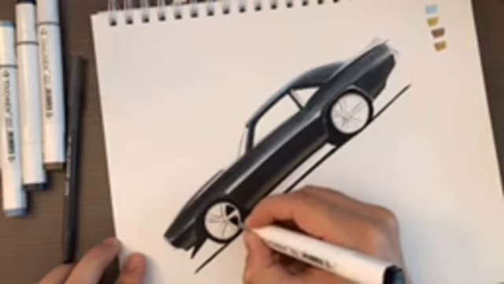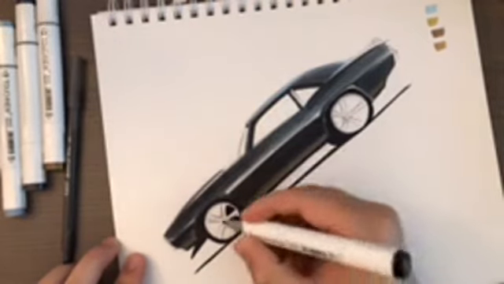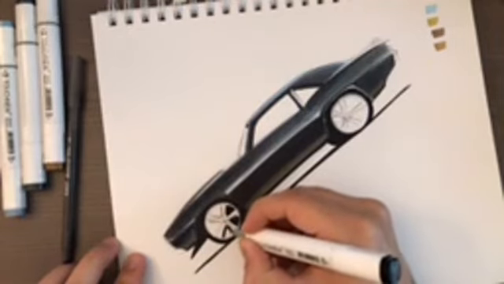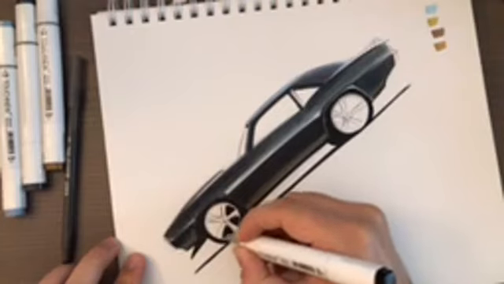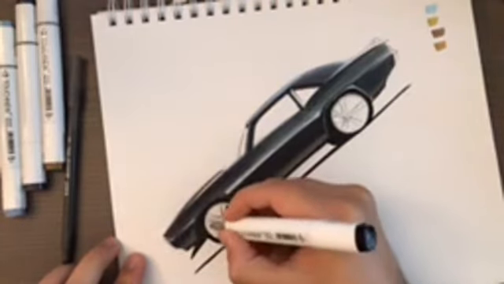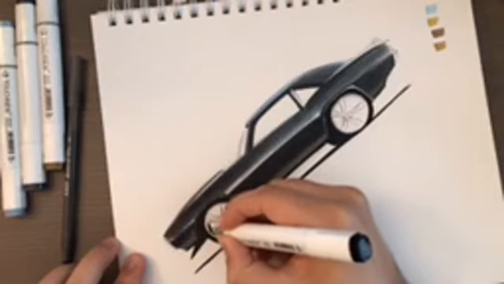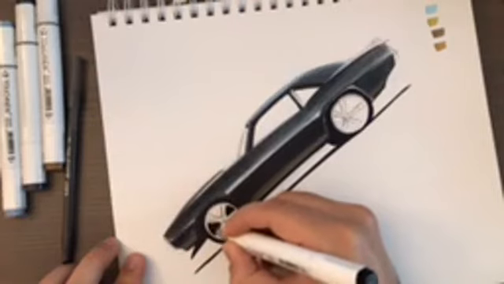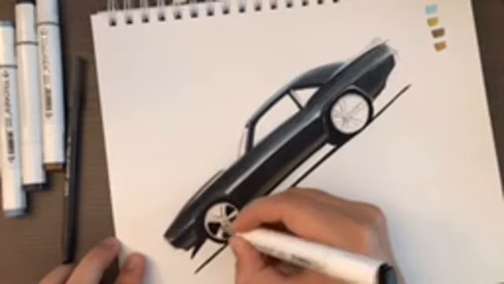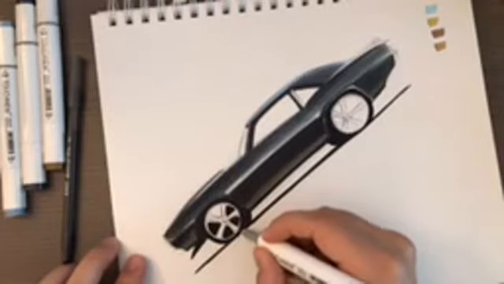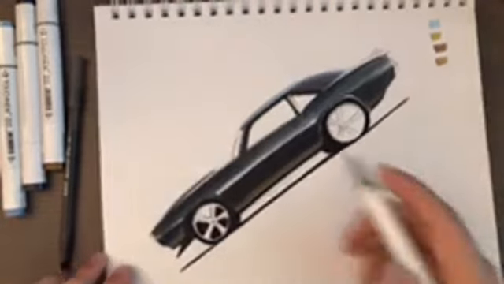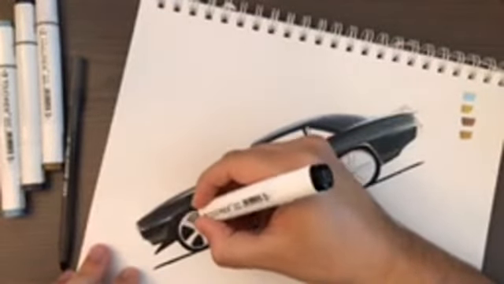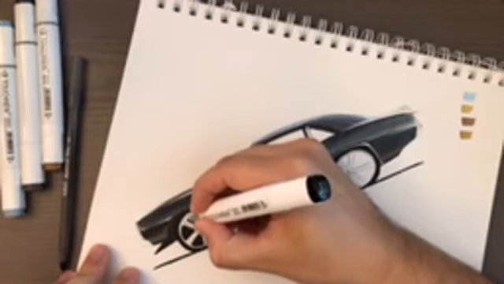Fill in the surfaces that are in between the spokes. Still keeping this white outline here because that's part of the rim. And I want to have that white so I can play around with it later. Got highlights and add shading to that.